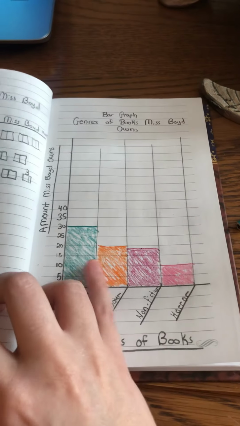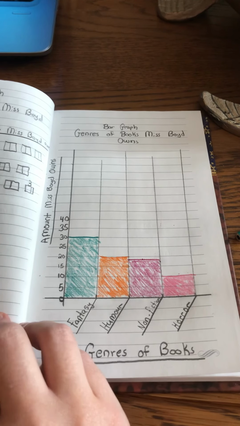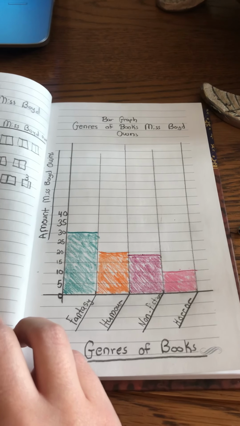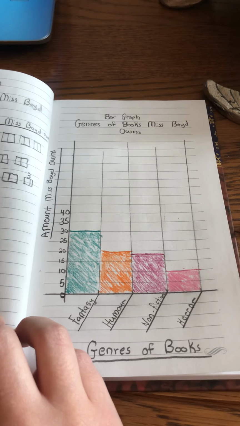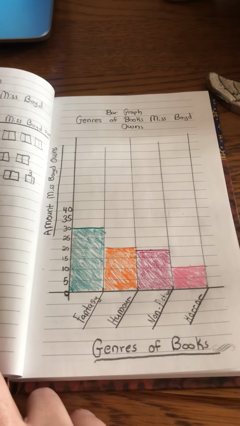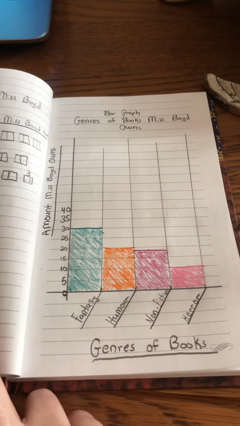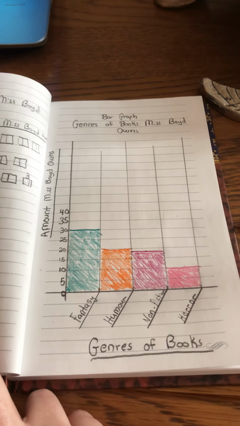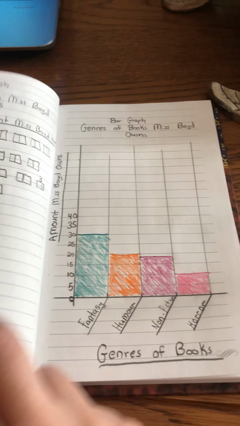Mine actually just goes from most to least, but you can tell which type of genre of book I like the most, which is obviously fantasy. I do enjoy horror books, but out of all of them, it's the least. And you can tell that I don't like drama as a genre because I don't even have any.